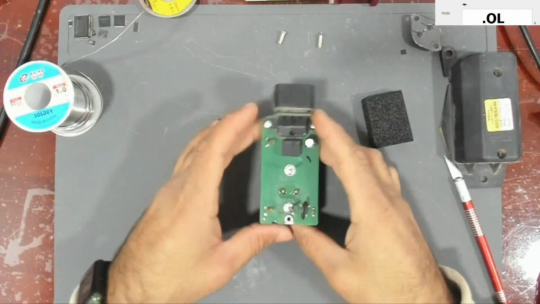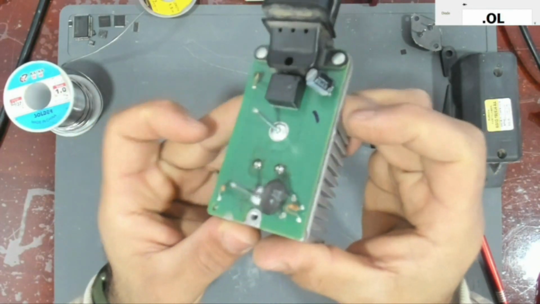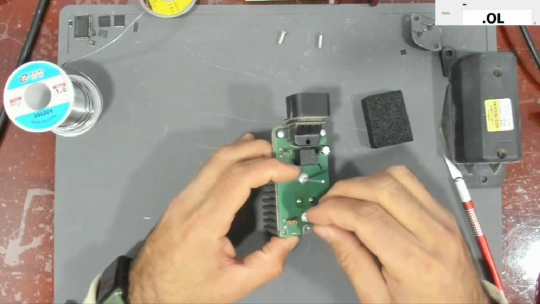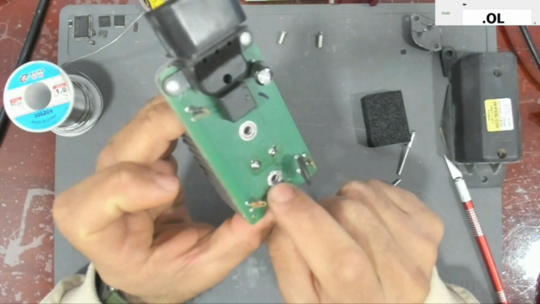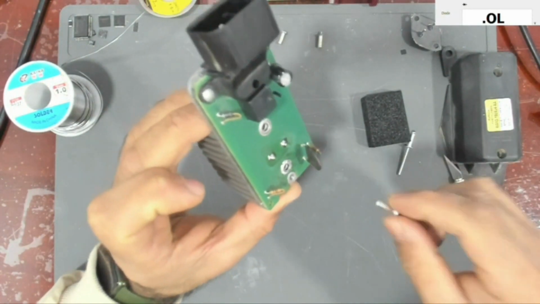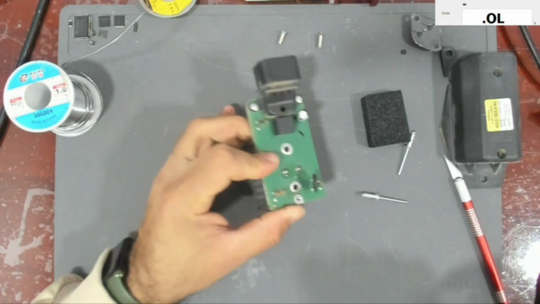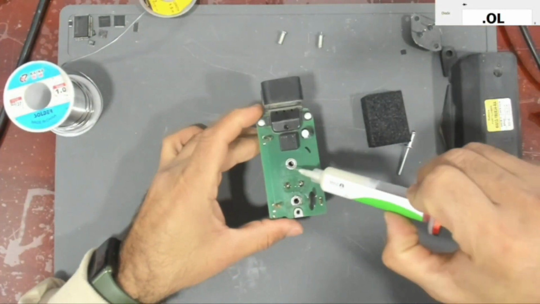Okay, we can see it. I will take the old solder from here, so this will go in all the way. Let me add some flux.